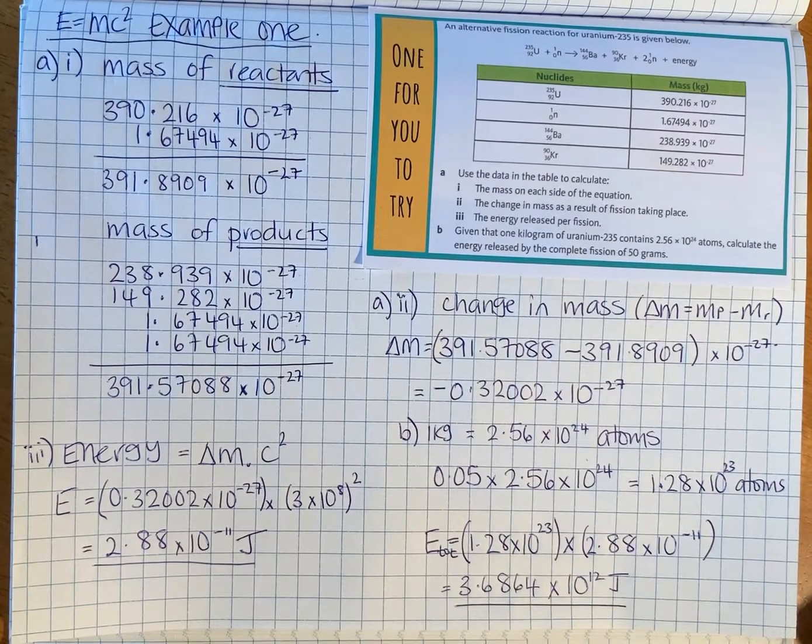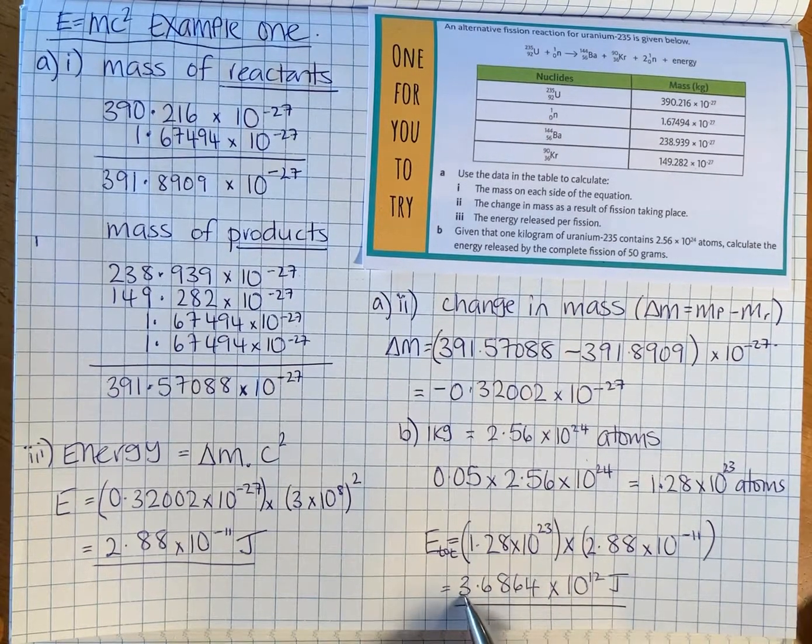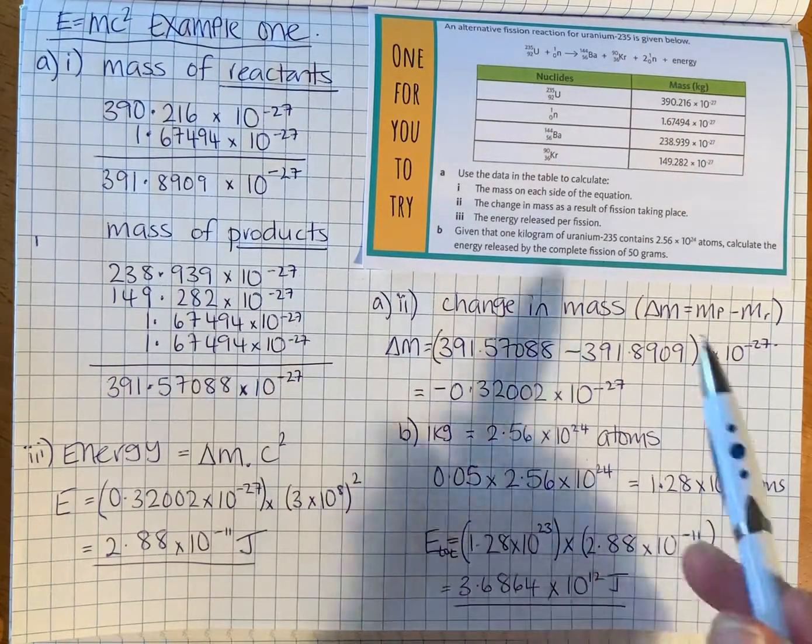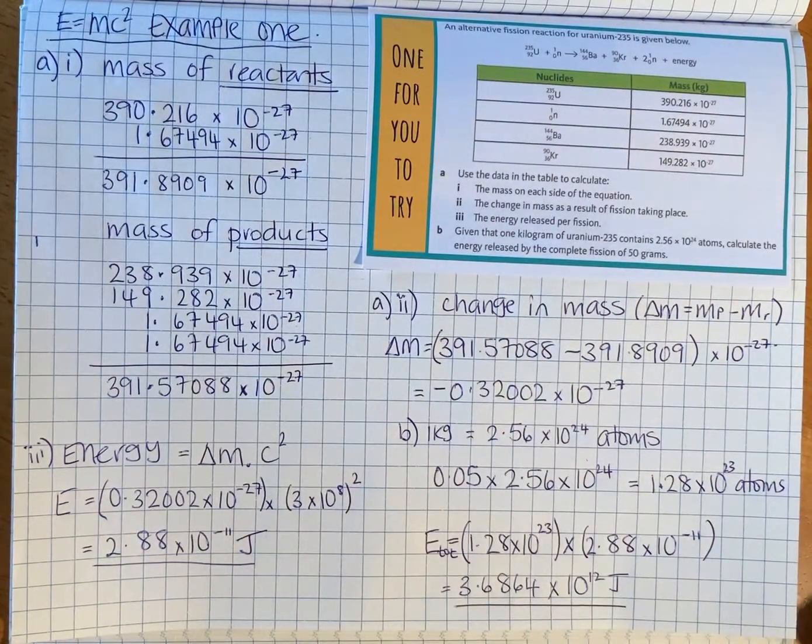Okay, now that's probably to three significant figures, that'll be 3.69 times 10 to the 12 joules. But I think if you've got all that way and got the answer correct, we're not going to be too worried if you haven't given us the right number of significant figures. So that's the answer to that question.